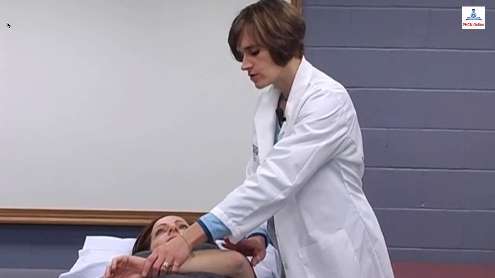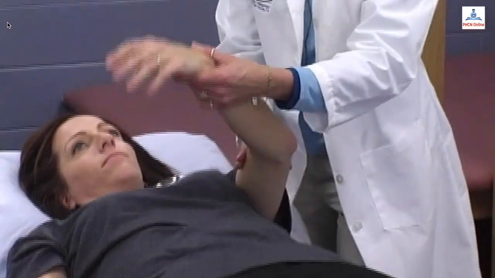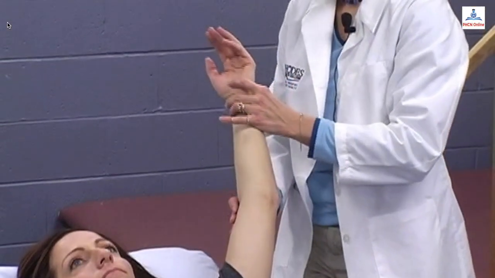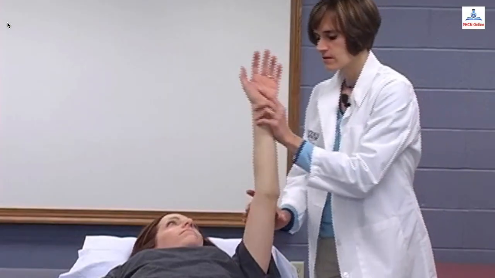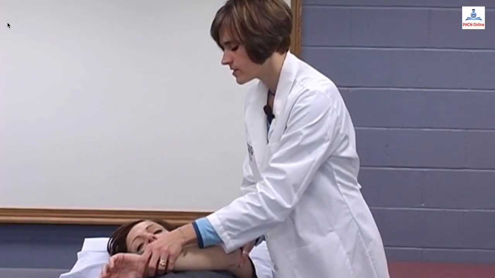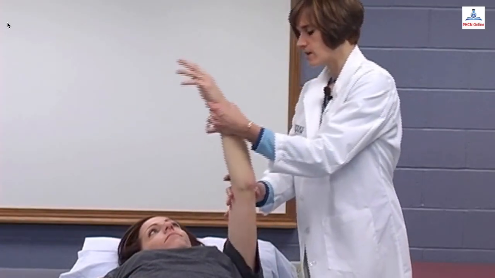Diana, we're going to bring your arm up. Remember to open the hand, follow with your eyes. Good. Okay, I'm just going to show you that again. This is the motion. Follow with your eyes.